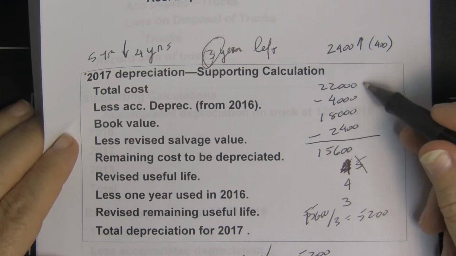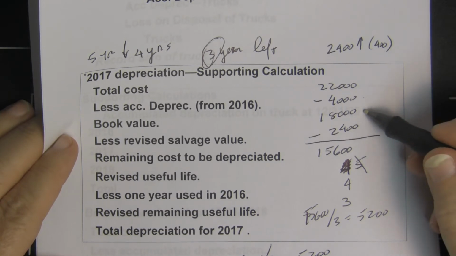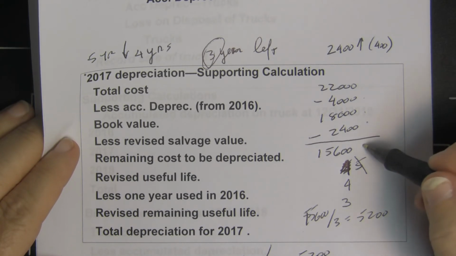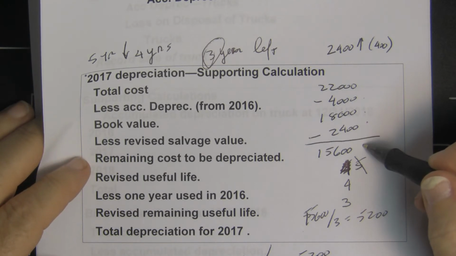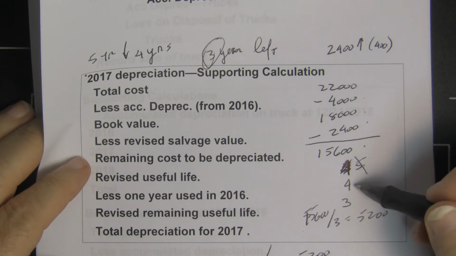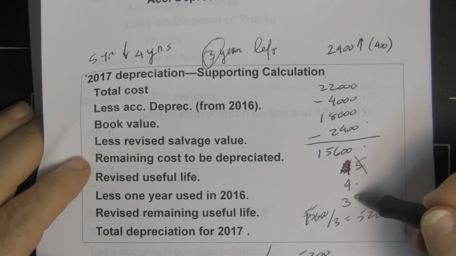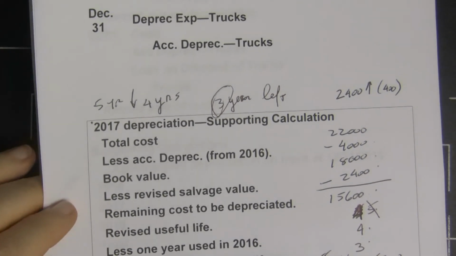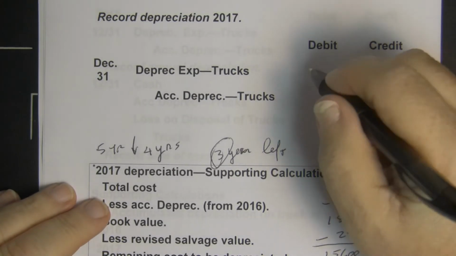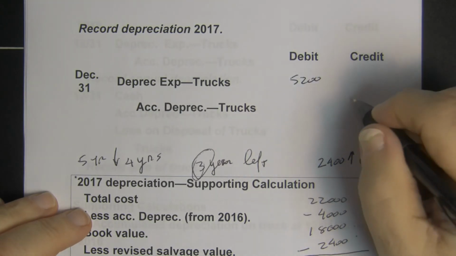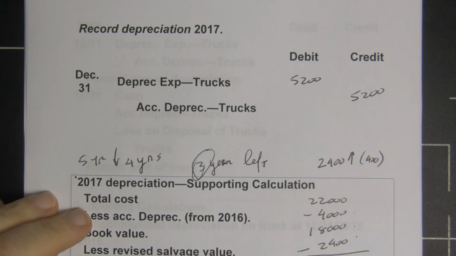What we paid minus the depreciation from last year, the new book value, minus the new salvage value gives us the new remaining cost to be depreciated, also called the depreciable base. The life had been 5 years. It was revised to 4 years. We used up 1 last year, so there's 3 left. So we take the 15,600 divide by 3, and that's our depreciation for 2017. So depreciation expense, 5,200. Accumulated depreciation, 5,200.